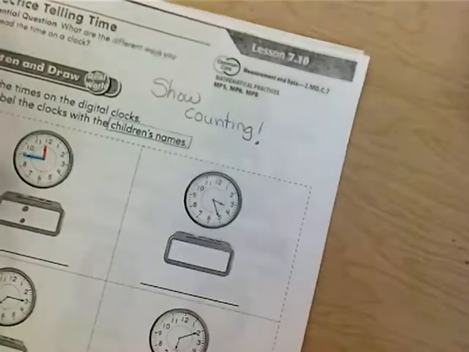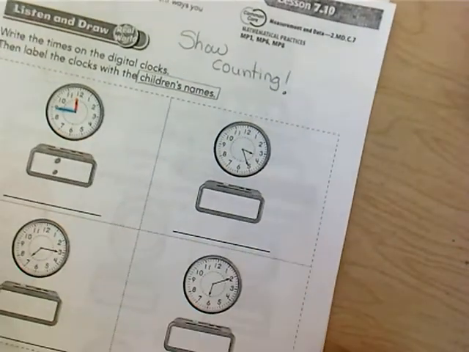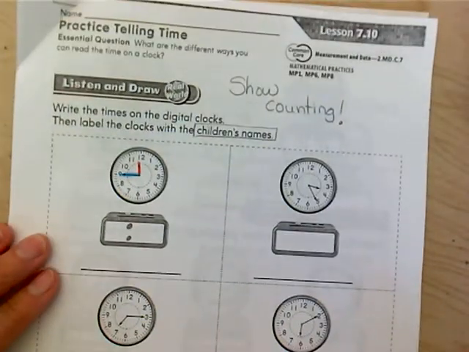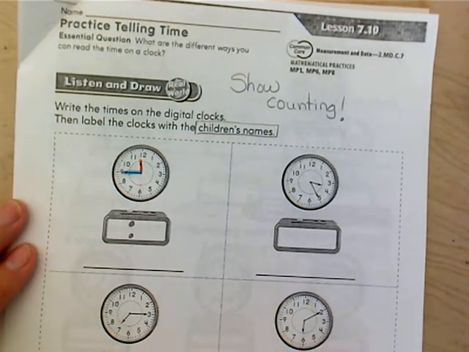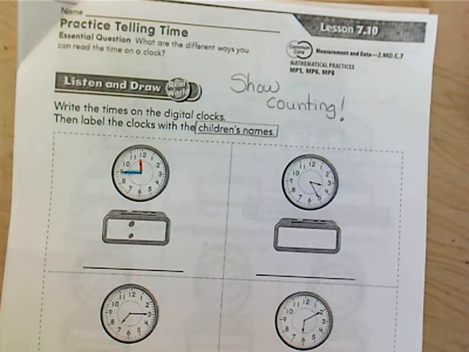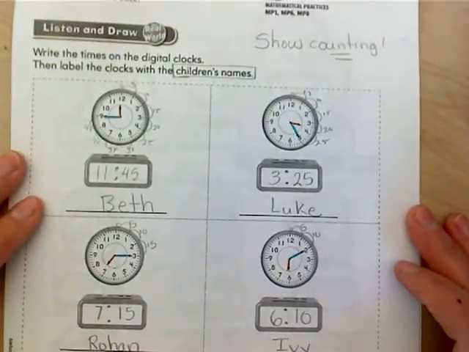So I'm going to tell you to go ahead and pause the video, and then I'll be back in just a minute to go over, when you're ready, to go over what you did before you do your exit ticket. All right, pause the video. Are you done? Okay, here we go. So let's take a look at what you should have said on each of these clocks.